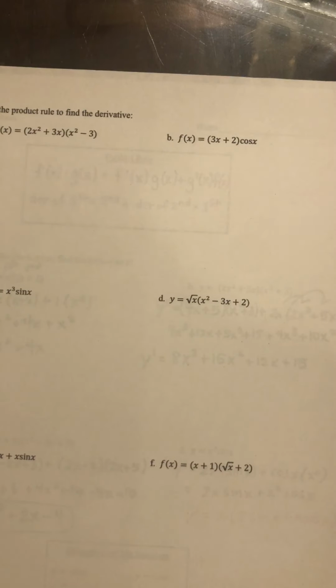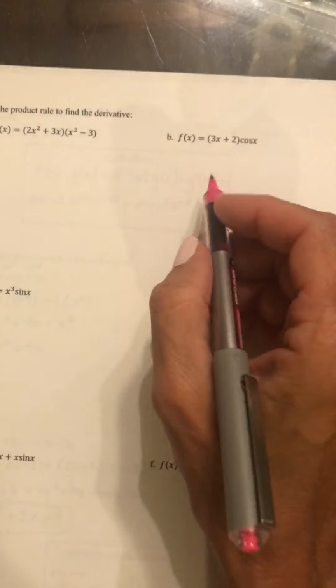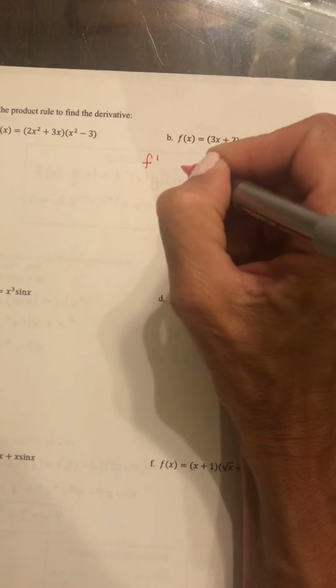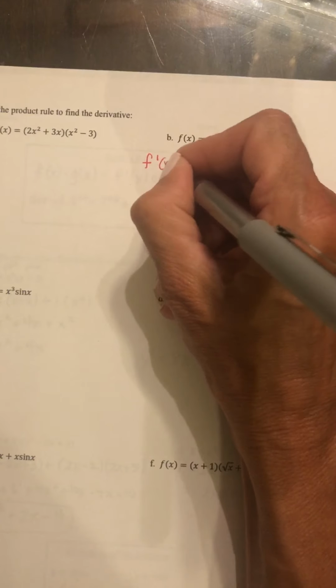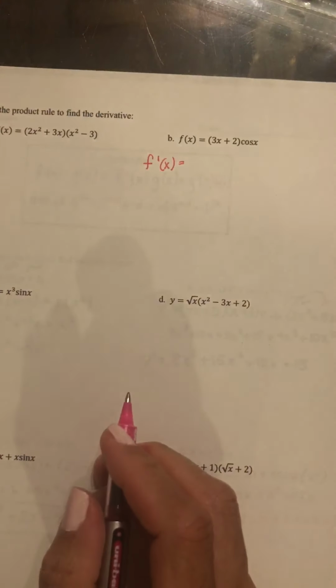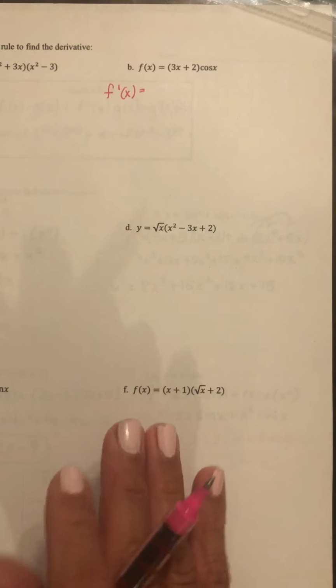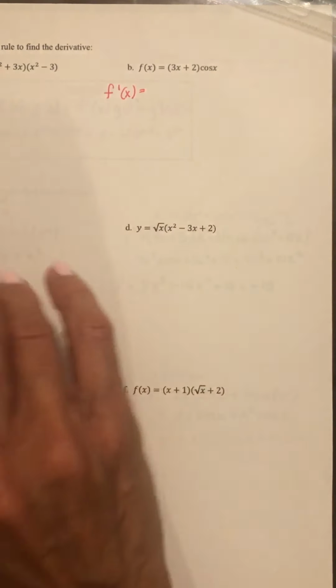Let's go through B for a second. All right, I want to go through B. Right, so this is where I have an F prime, look. And I have an F prime because of X, because I have F of X here. All right, so just a little different notation, but technically the same idea, same meaning.